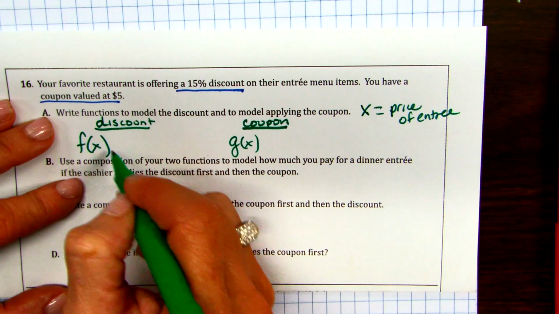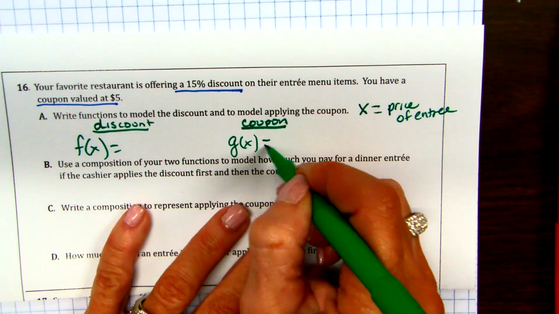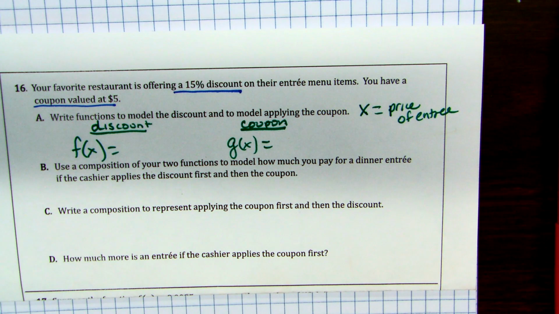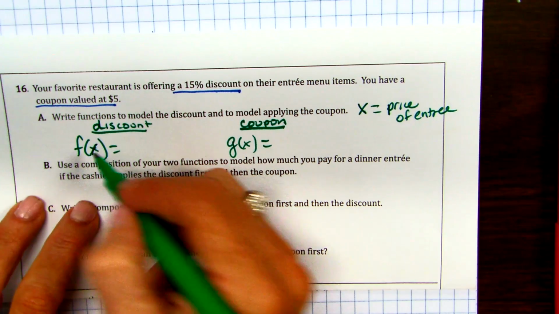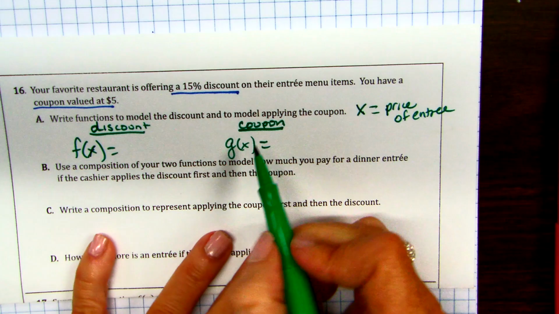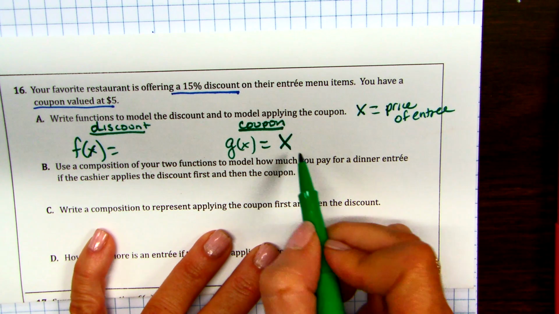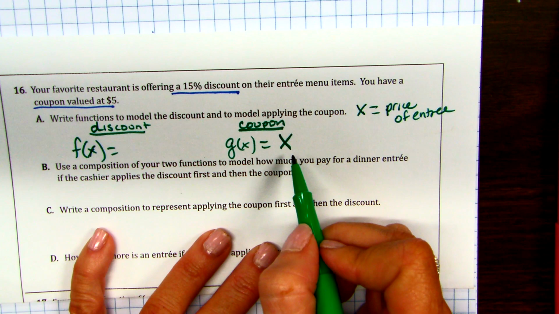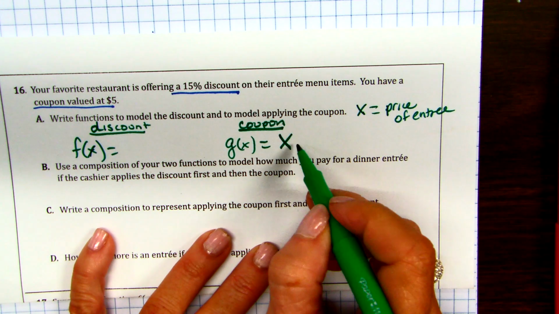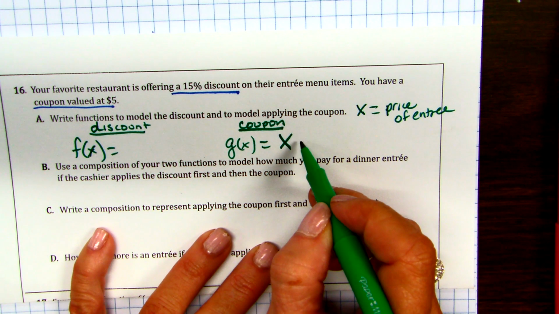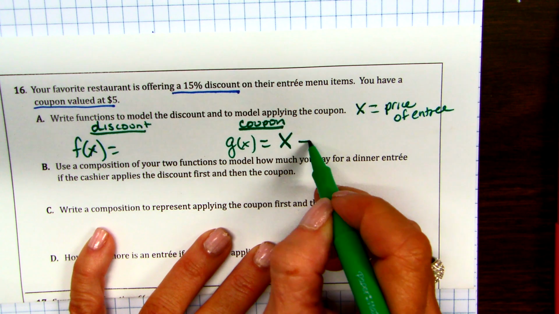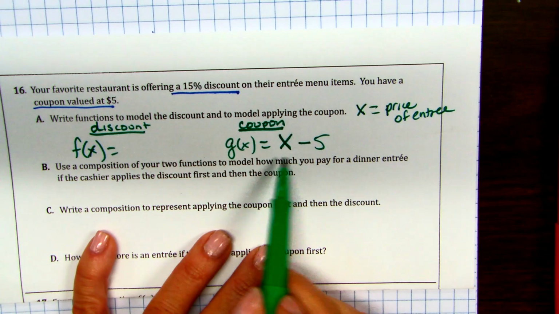Again, you can choose whatever you want, okay? I'm pretty boring and I always use the same stuff, kind of. But you could have used H of X, whatever. Okay. If we're going to take the coupon out first, guys, what do you do to the price of your entree? What's the math you do in your head to double check that the waitress gave you the right bill? Am I multiplying by 5? Subtract, right? Whatever the price is minus 5.